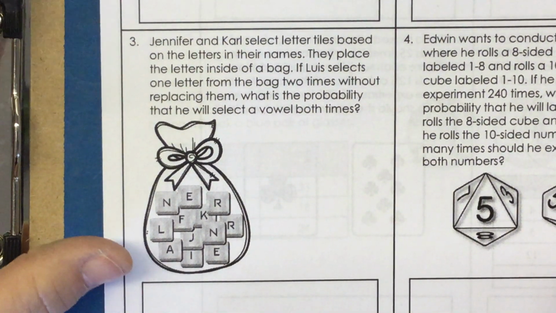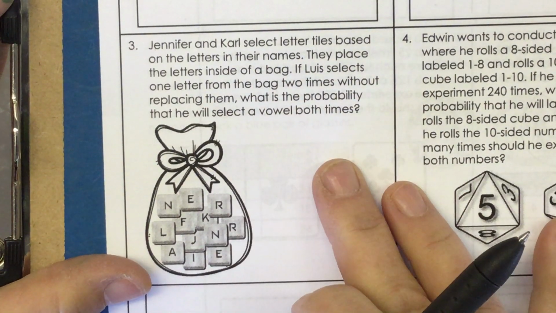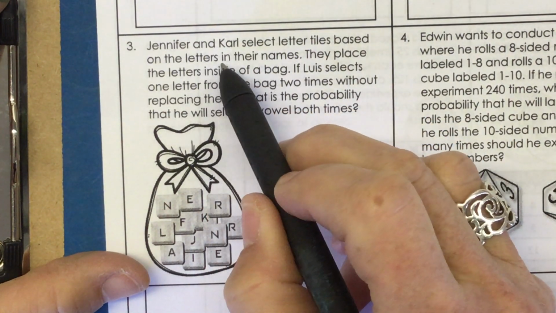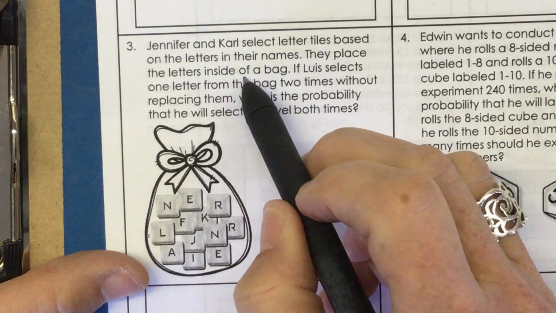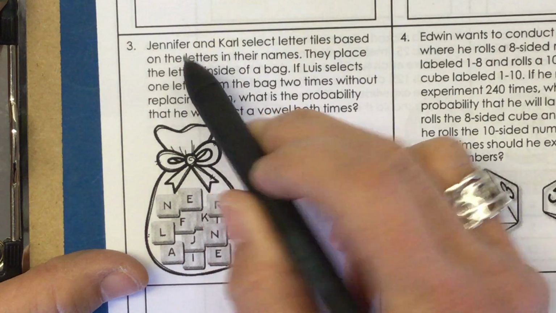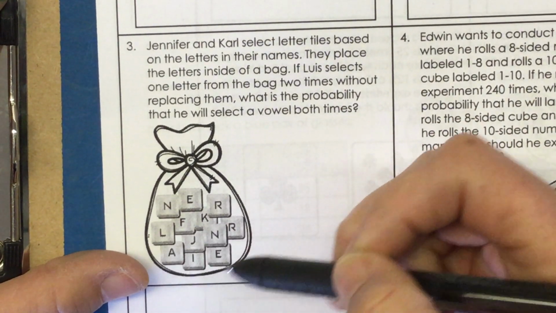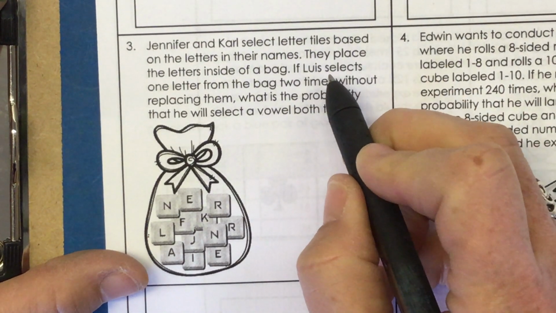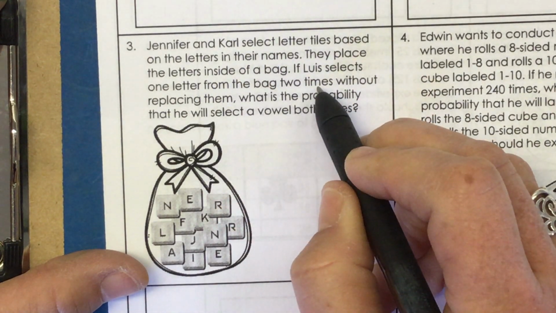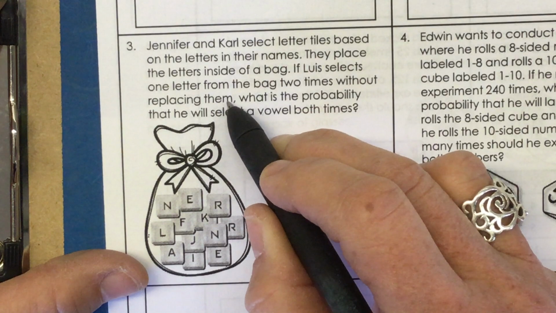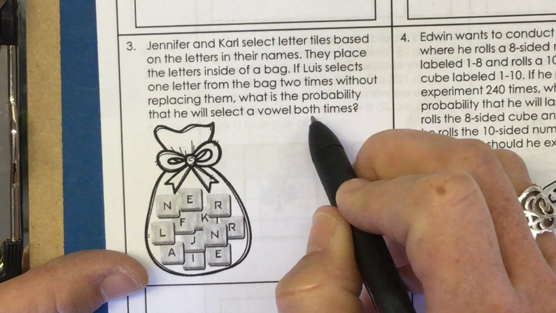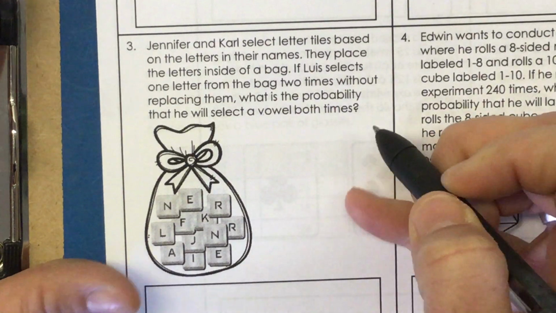All right. We're going to do number 3 first. Number 3, we're talking about prediction, okay? Jennifer and Carl select letter tiles based on the letters in their names. They place the letters inside of a bag. So basically they took Jennifer, Jenn, they toss it in a bag. That's where these letters came from. If Luis selects one letter from the bag 2 times without replacing them, what is the probability that he will select a vowel both times?